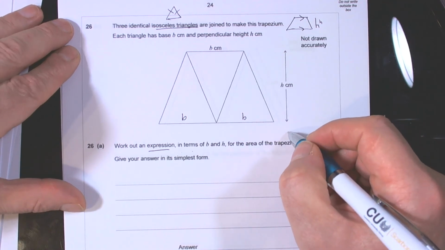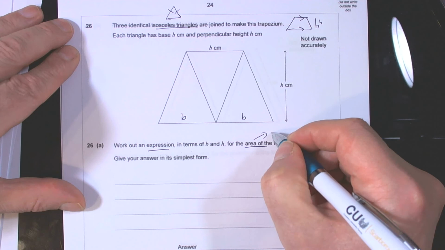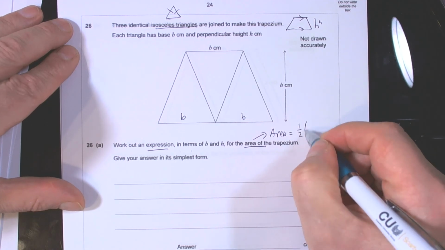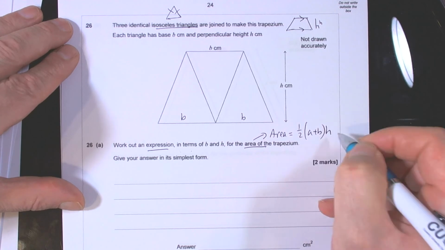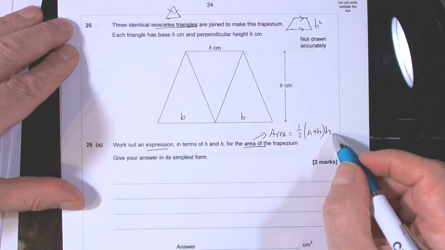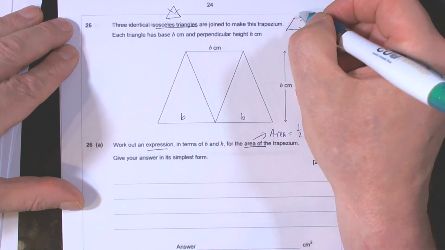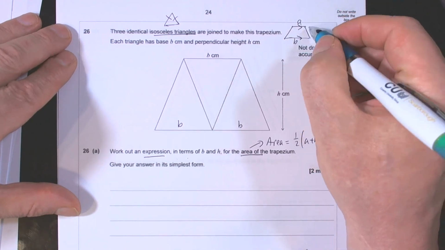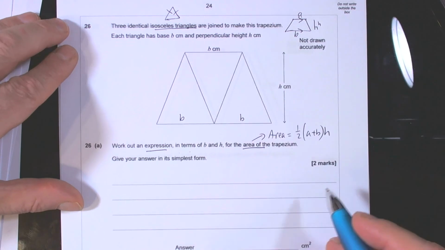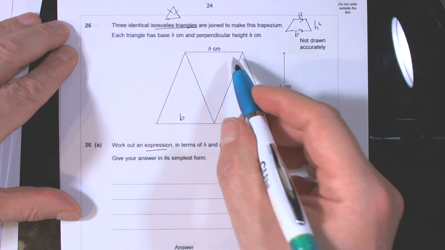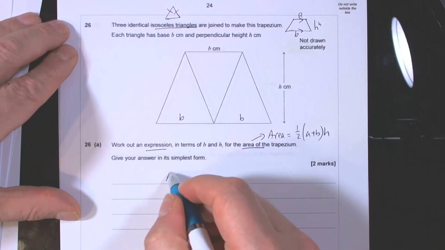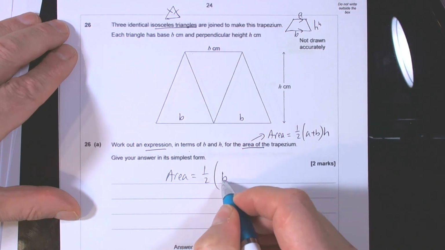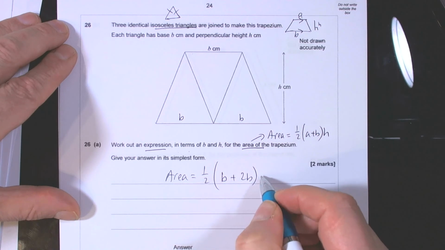Because it wants the area, we've got to recognise that the formula for the area of a trapezium is a half the sum of the parallel sides times the perpendicular distance between them. So we know from our picture of a trapezium that the parallel sides will be labelled a and b, and the perpendicular distance between them is h. We know that length is b, and this is 2b. So the area equals a half of b plus 2b, times h.